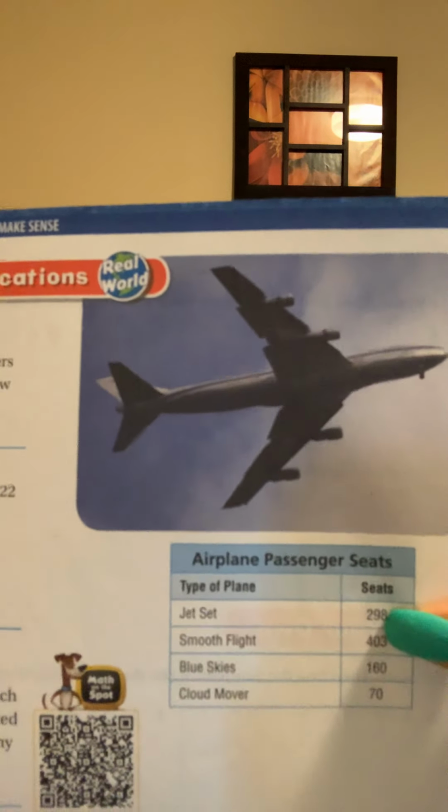So in our case, it will be the Jet Set. Let's try that. Let's do 288 times 21, since we know there were 21 full flights, to see if that gives us 6,258.